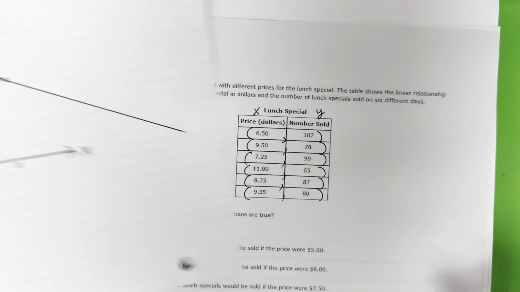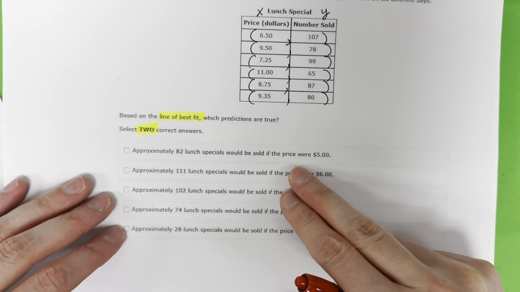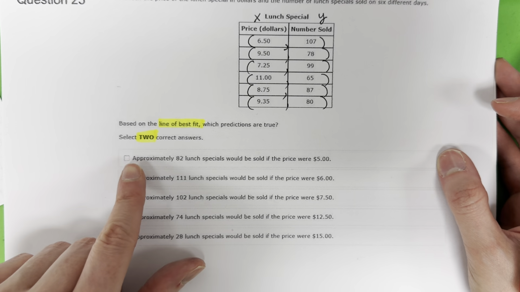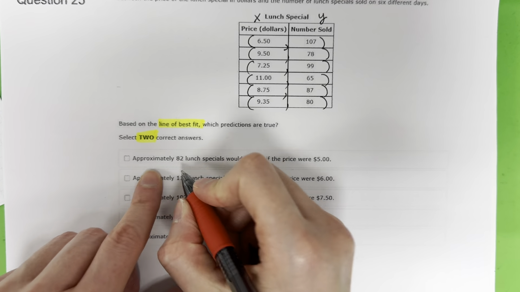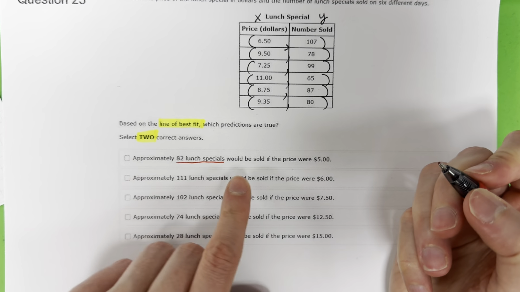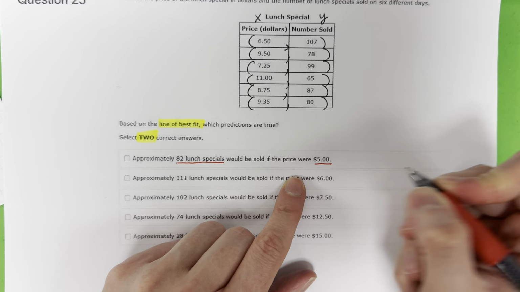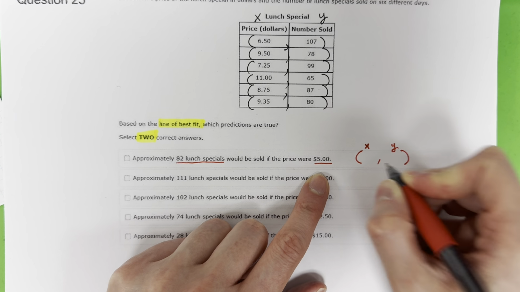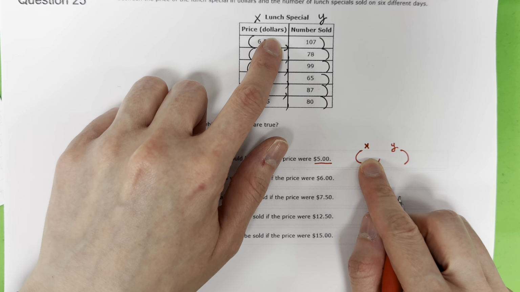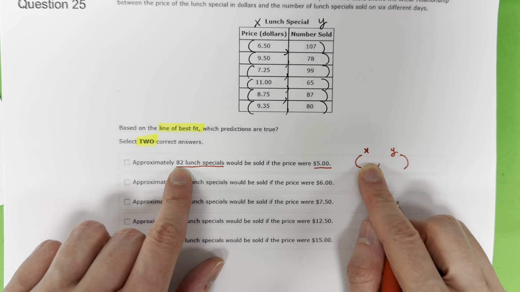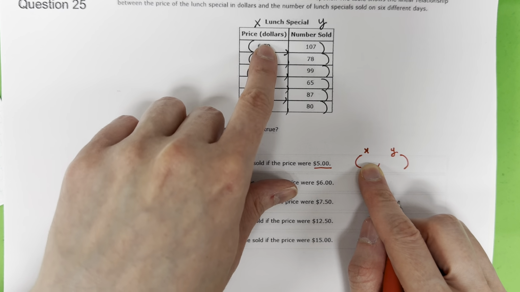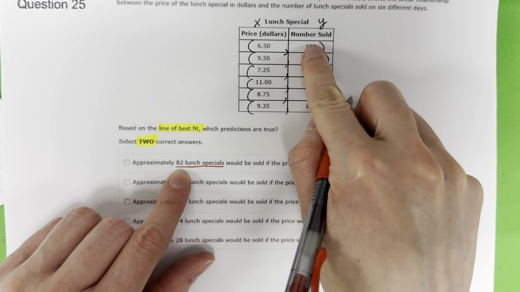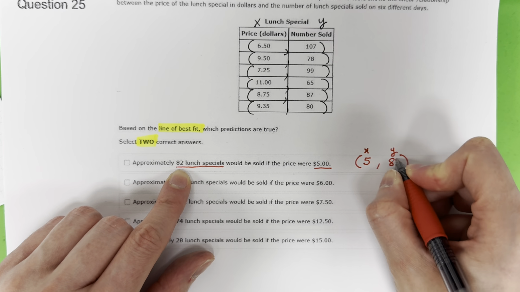So we have our graph. Now, they said based on the line of best fit, which predictions are true? The first one says approximately 82 lunch specials would be sold if the price was $5. So let's make an ordered pair here. We're going to have an X and a Y. Now remember, the X is dollars. I know they put this first, but this is not X. X is dollars, so that's $5. And then the Y is the number of lunch specials sold, which is 82.